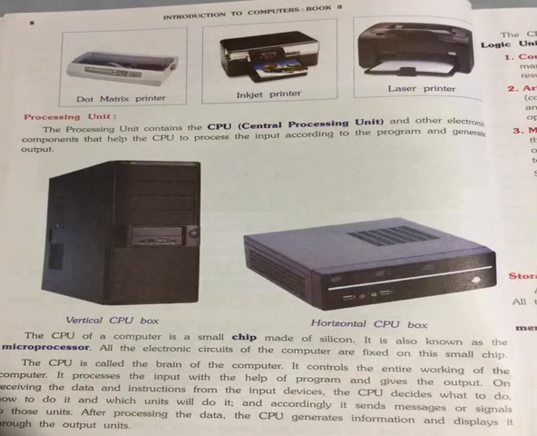Now next, you can see the dot matrix printer, inkjet printer and laser printer. Now next is the processing unit. The processing unit contains the CPU. What is the full form of CPU? Central Processing Unit. The other electronic components help the CPU to process the input according to the program and generate output. So how does it work? The CPU takes the input as per the program and generates the output.